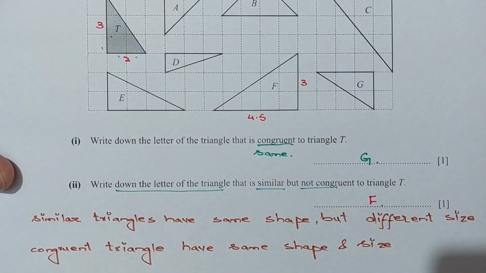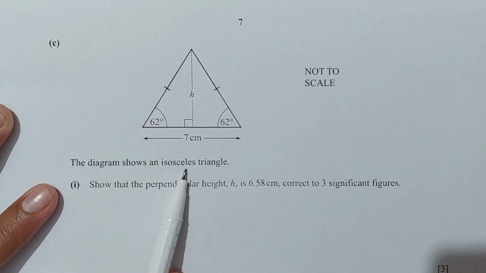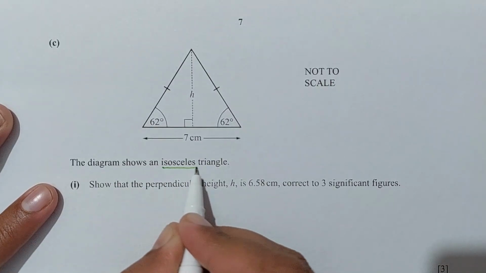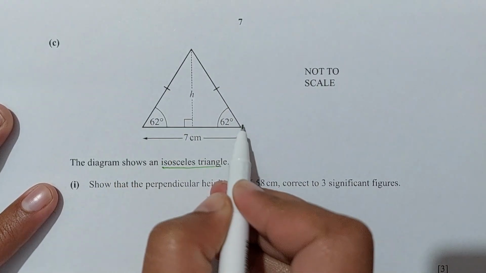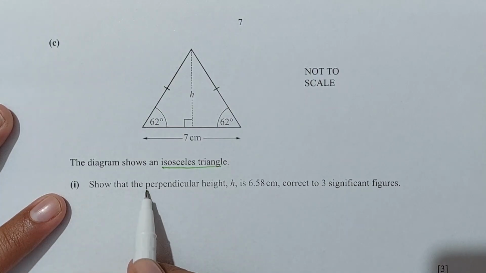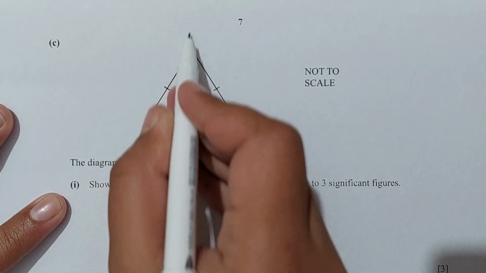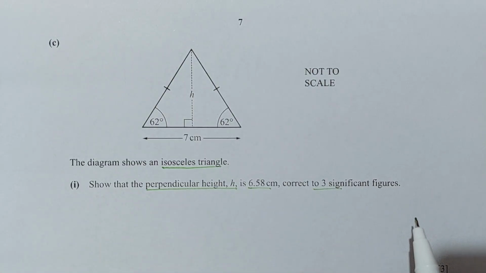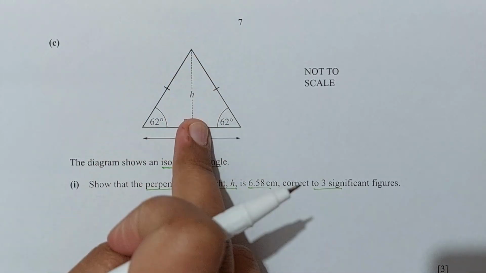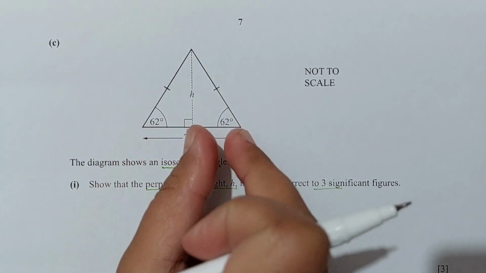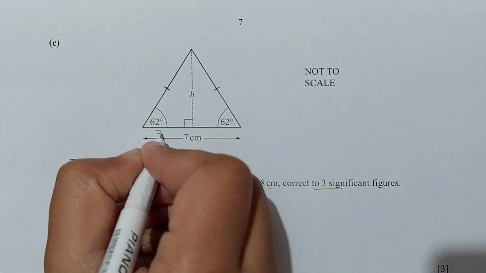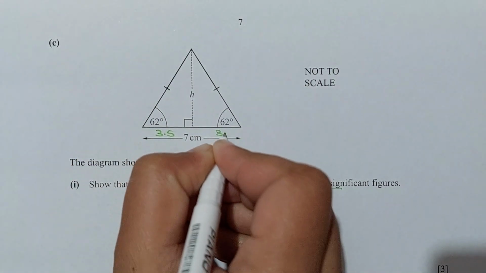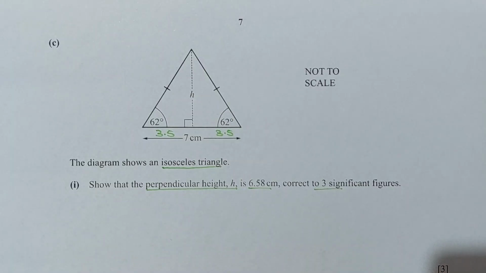Now for part C, the diagram shows an isosceles triangle. An isosceles triangle is a triangle having two sides and two angles the same. Number 1, show that the perpendicular distance, this H, is 6.58 centimeter, correct to three significant figures. Okay, so we have to find the perpendicular distance. This whole is 7. This is half of 7, and this is half of 7. Half of 7 is 3.5. This side is also 3.5, so the total would be 7, right?